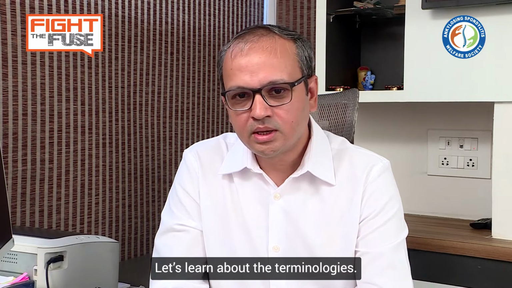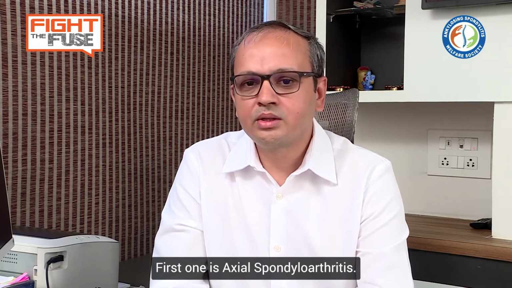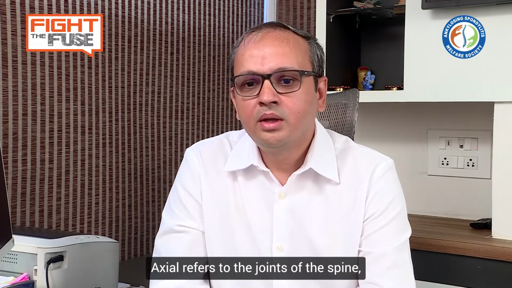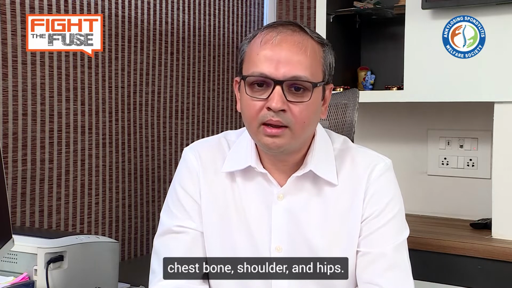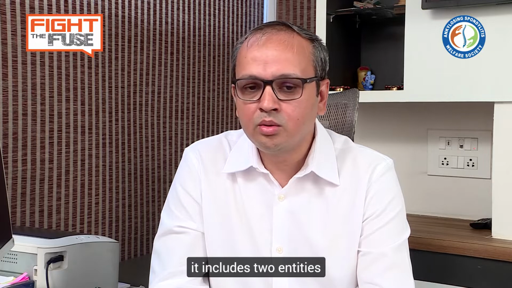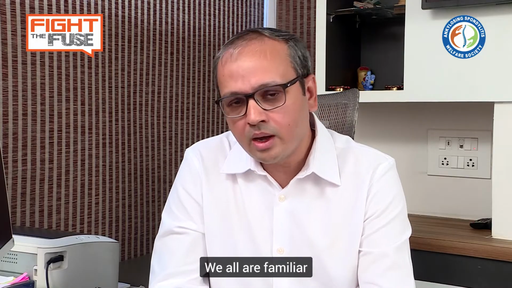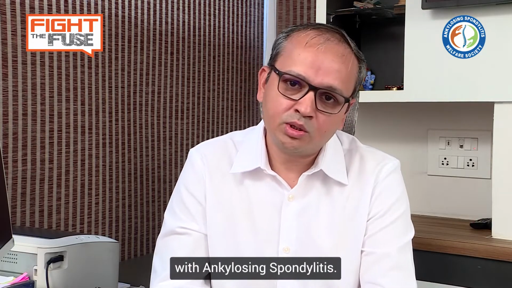Let's learn about these terminologies. First one is axial spondyloarthritis. Here, axial refers to the joints of the spine, chest bone, shoulder, and hips. Axial spondyloarthritis is an umbrella term. It includes two entities. One is non-radiographic axial spondyloarthritis, and the other one is radiographic spondyloarthritis, which is also called ankylosing spondylitis. So we all are familiar with ankylosing spondylitis.